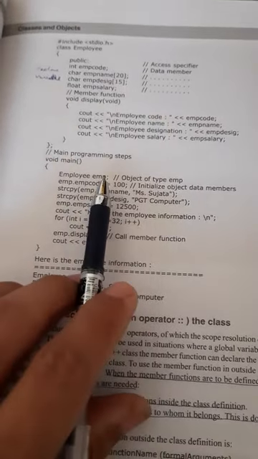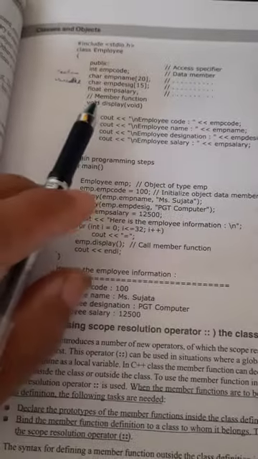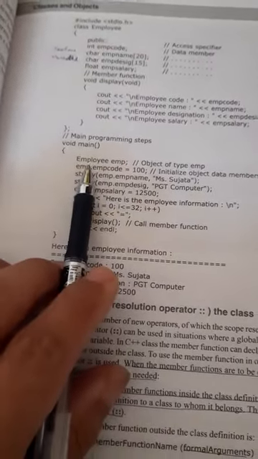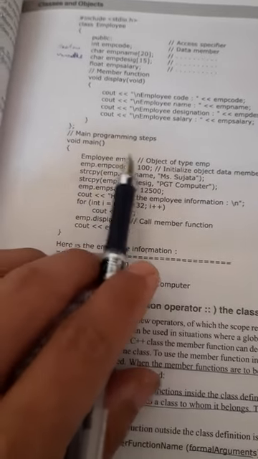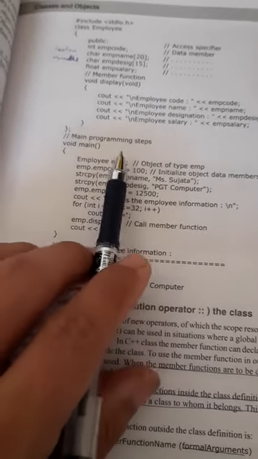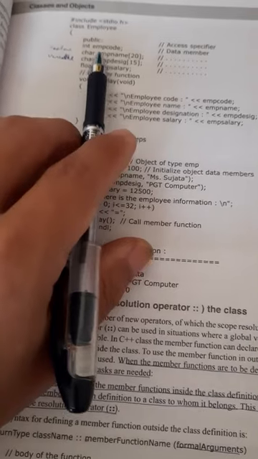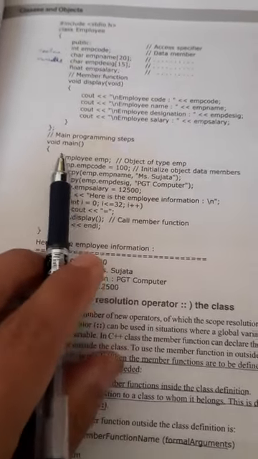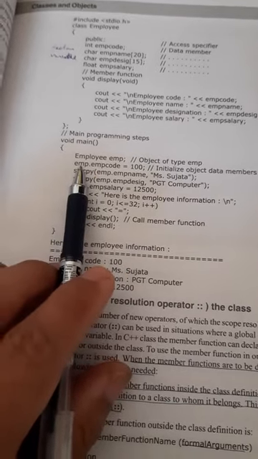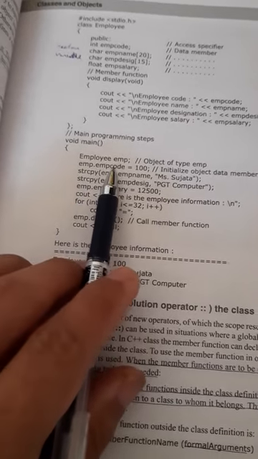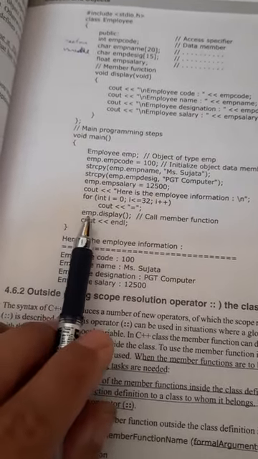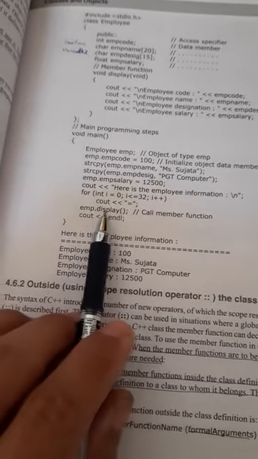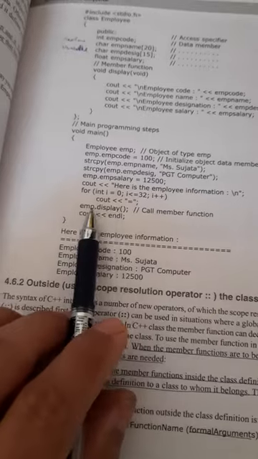again you use the object name. Keep in mind, not the class name. The class name is just used to declare the object. But to access the member functions or the data members, you use the object name. So here emp.code. Similarly here emp.display. This is how you call the member function. This is your calling function.